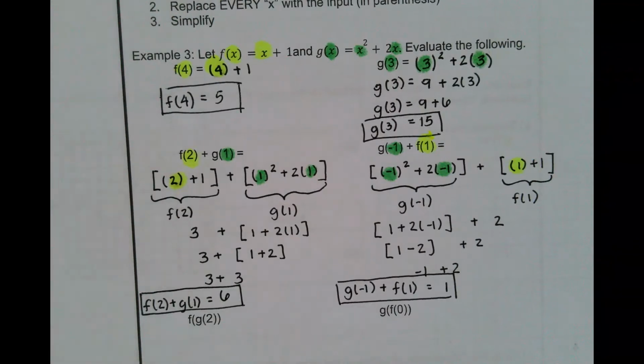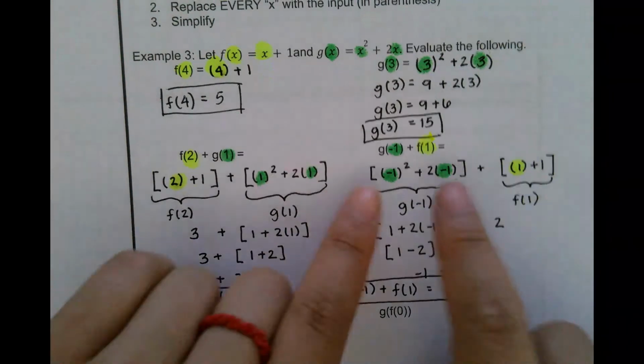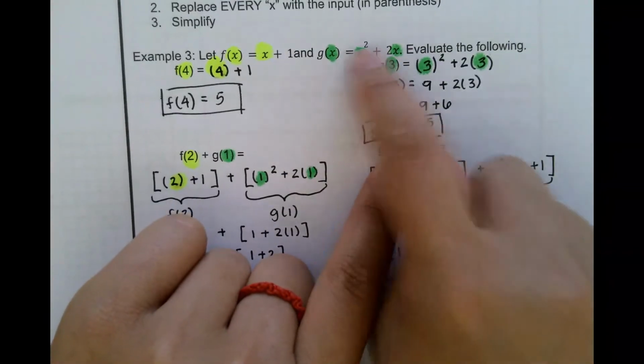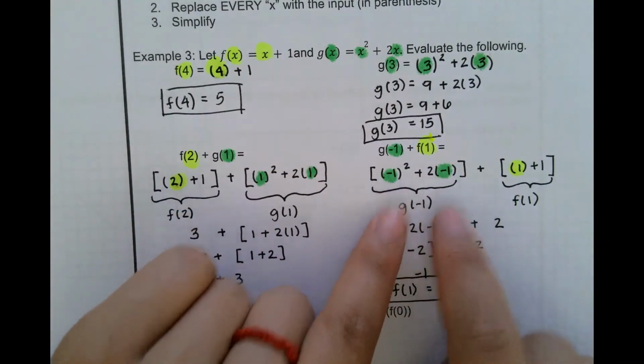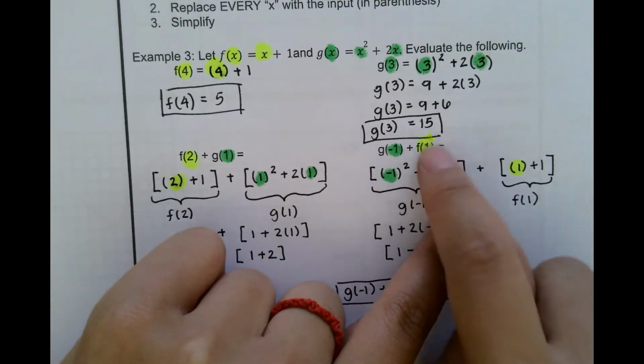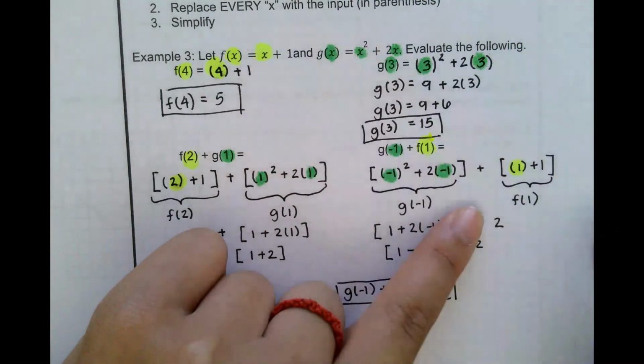Okay, this is what you should have gotten. You should have plugged it in. Here we want the g function, so we're going to replace it with negative 1. So that's what I did here. This is the g of negative 1. Then f of 1, so I want this function here. I'm going to replace it with 1.